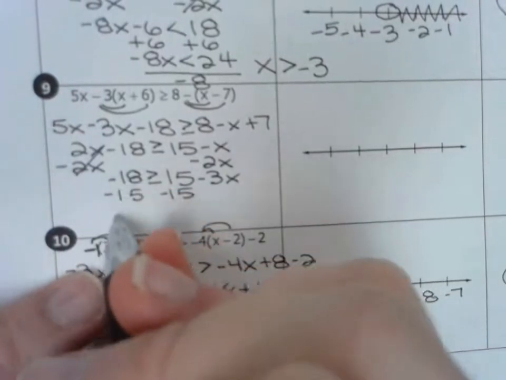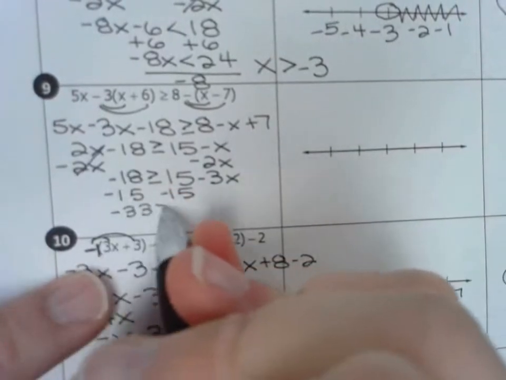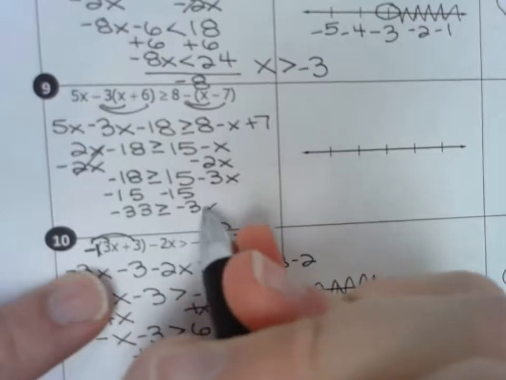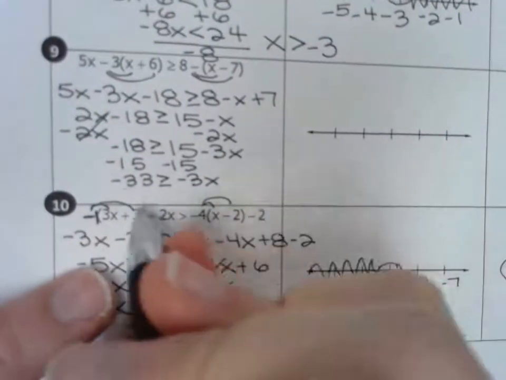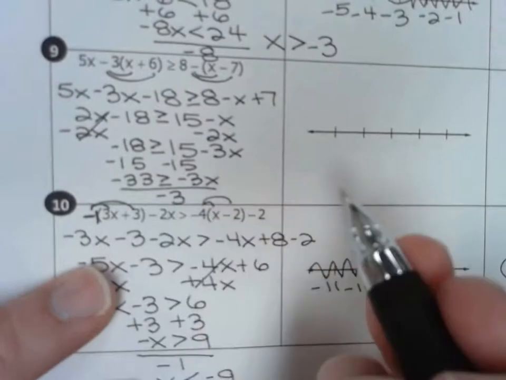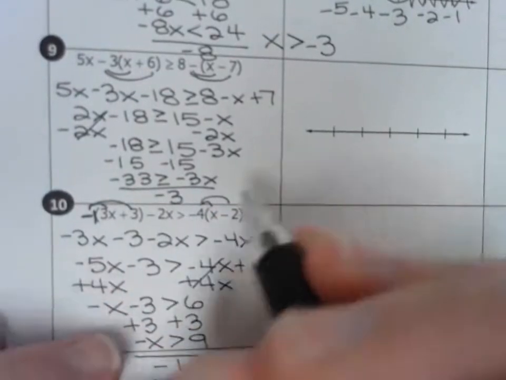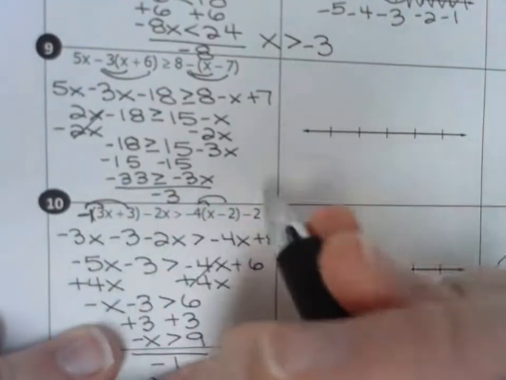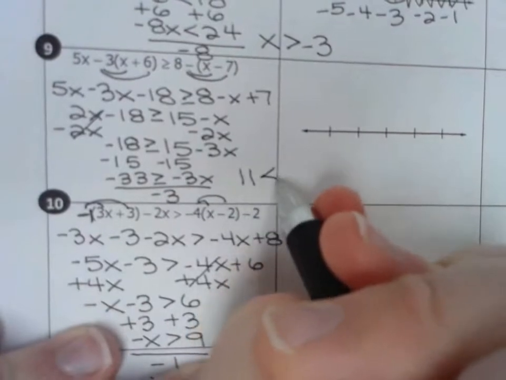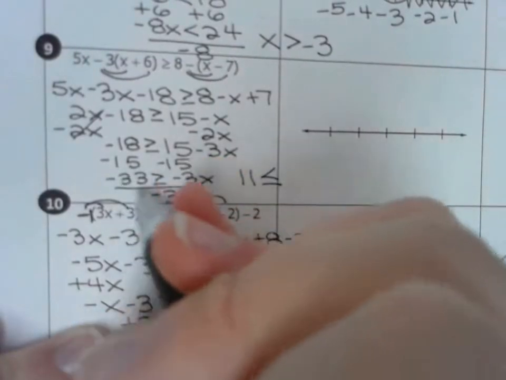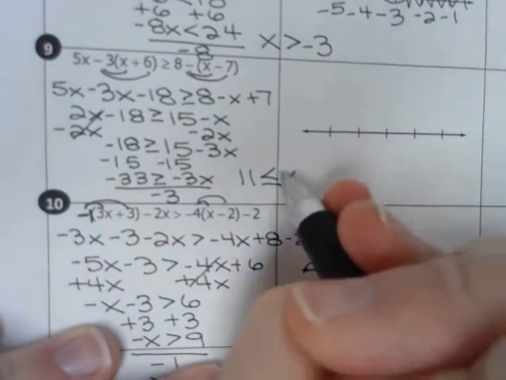So negative 18 minus 15, negative 33 is greater than or equal to negative 3x. Divide by negative 3. When I divide by negative 3, it switches the direction. So negative 33 divided by negative 3 is positive 11. It becomes less than or equal to, because I switch the direction, because I divide by negative 3, x.